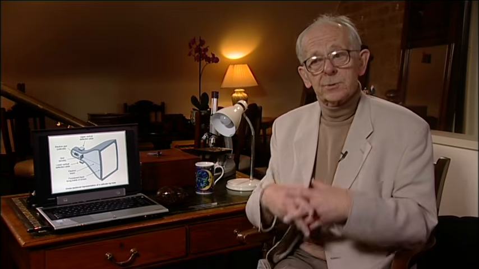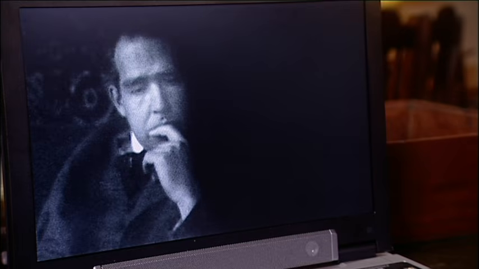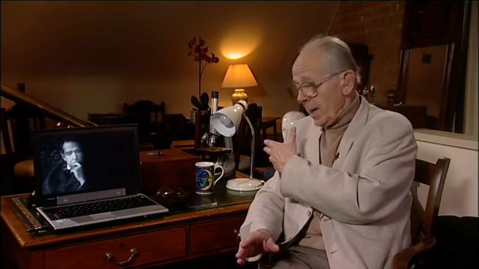Hence, the wave-particle paradox is solved, according to Bohr. But the solution comes at a price. The price is we're not allowed to ask questions of light or of anything else outside of the context of us observing the light or observing the electron or whatever. Such questions are meaningless.